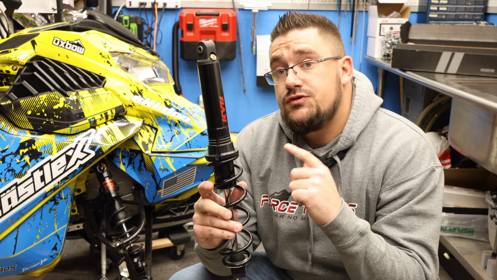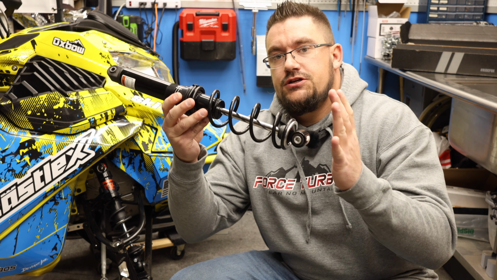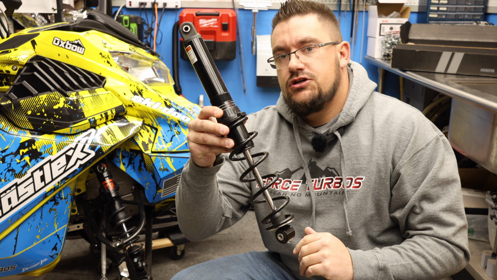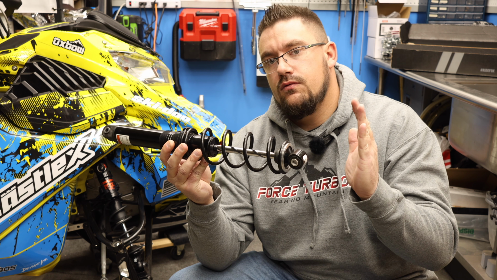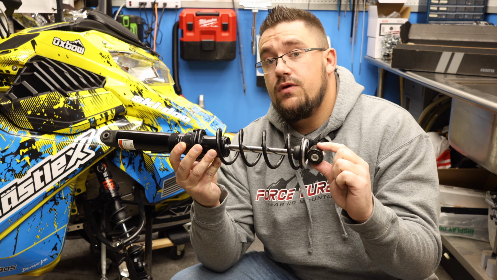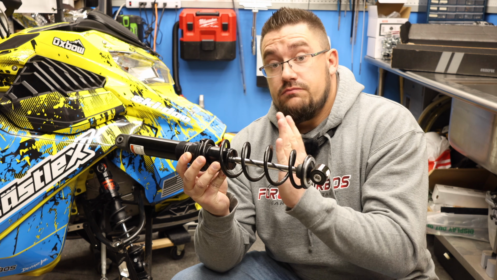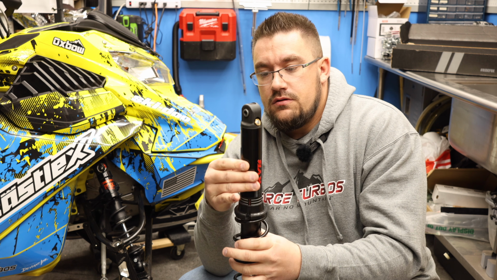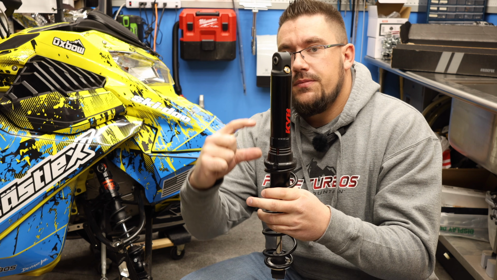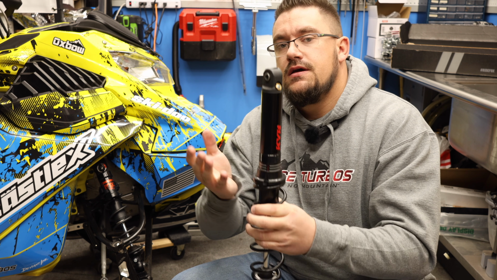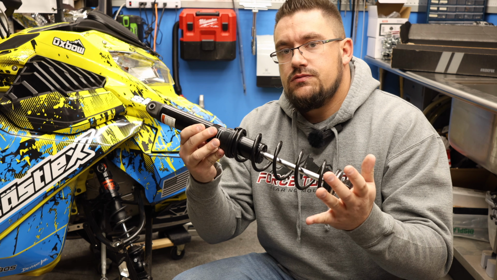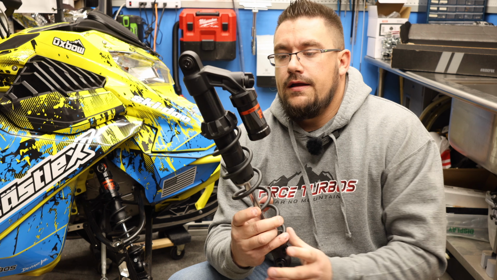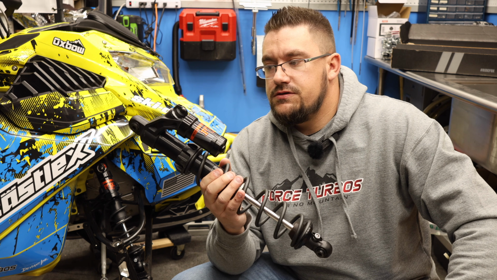Now the last thing we want to hit on is rebound. Once the shock compresses and you get that compression of the spring and the shock itself, rebound is how quickly that will come back out. So if we had no rebound on there, it would be bouncy. Same with compression. If we had no compression, it would be bouncy. There is an oil chamber inside here with a piston that moves up and down as the suspension compresses. And that's what helps you have a nice smooth ride without your suspension just being like a pogo stick.